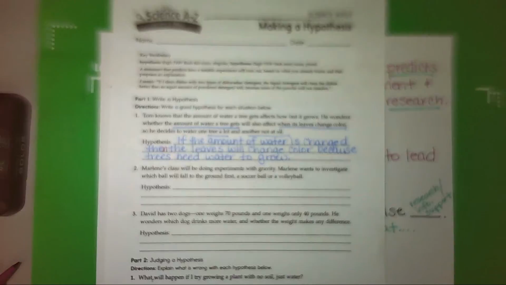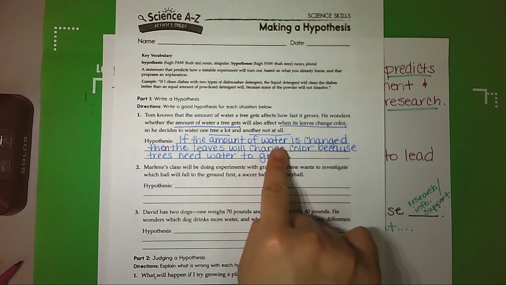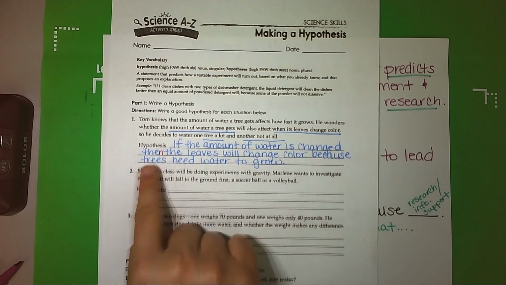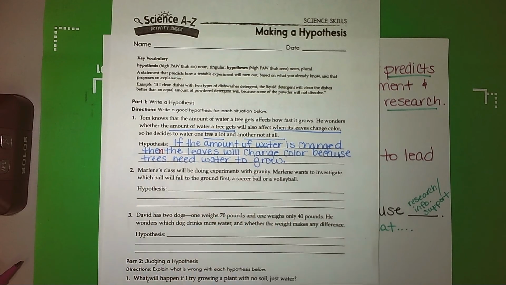I'm so sorry. All right, so we have our if, and our amount of water that the tree gets is our independent variable. Then the leaves will change color. So this isn't measuring data, but that's the outcome variable that we're looking for. And then we have our because.